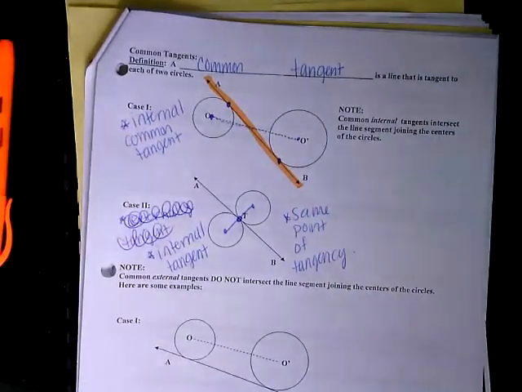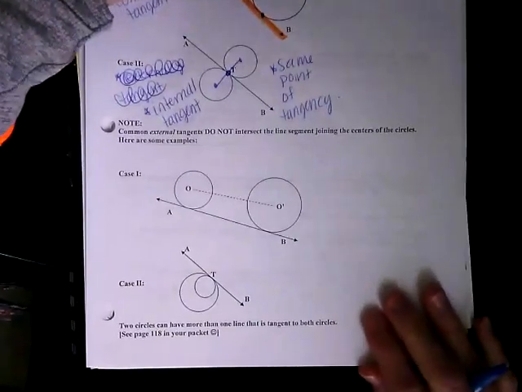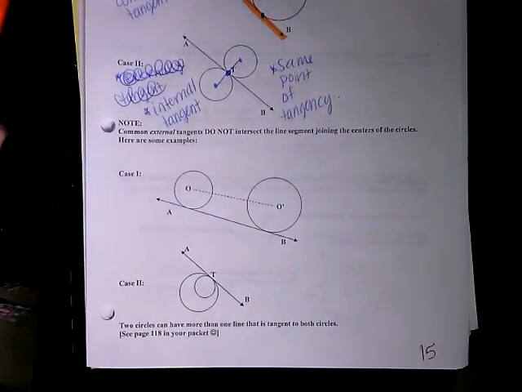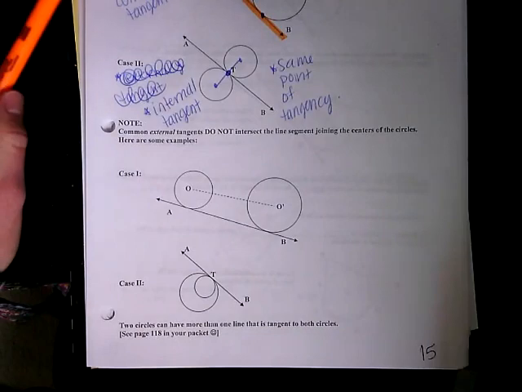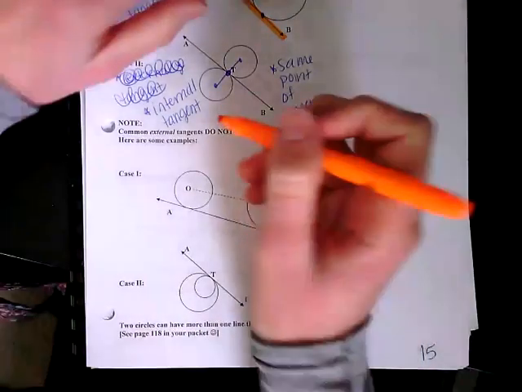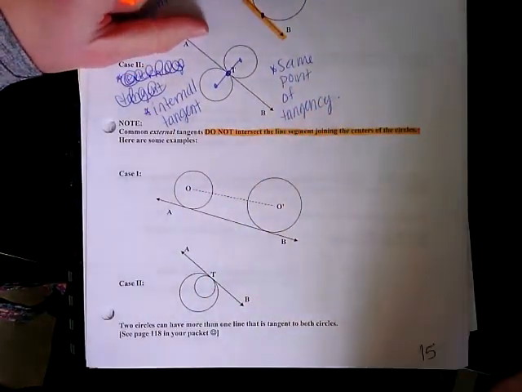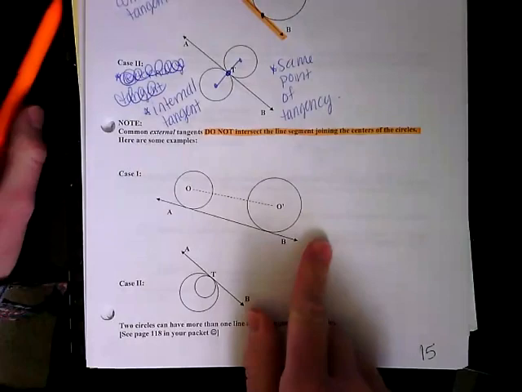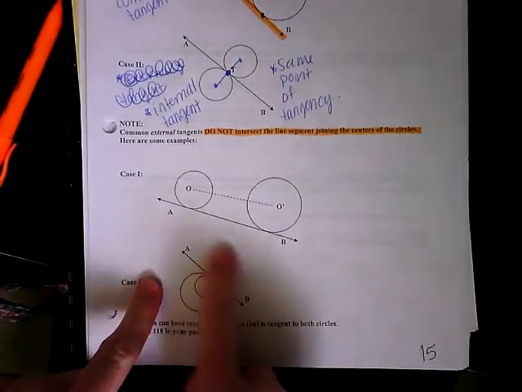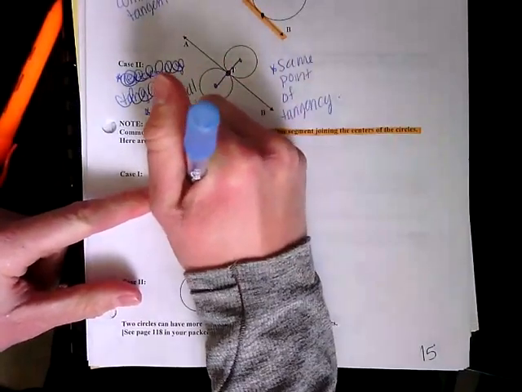All right, now we're going to talk about external common tangents. One thing to know about common external tangents is that they do not intersect the line segment joining the centers of the circles. For example, this one: the two centers are connected by this line.